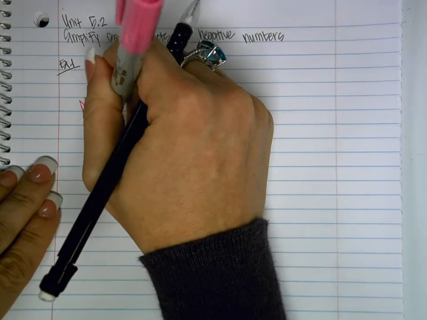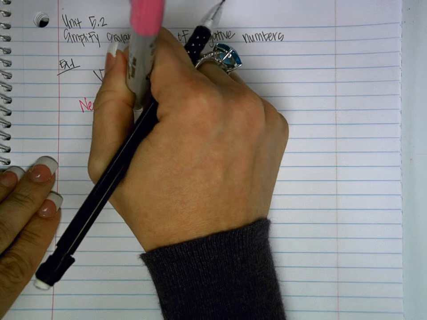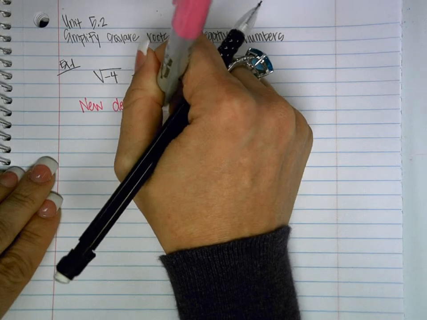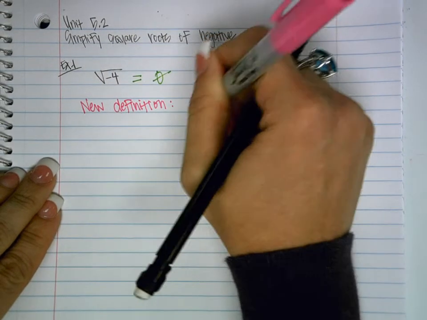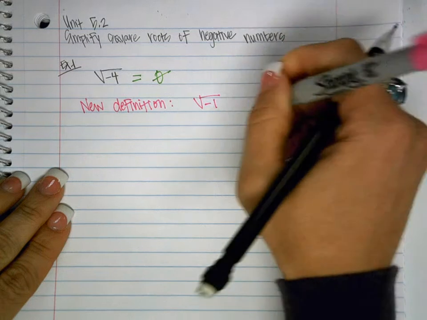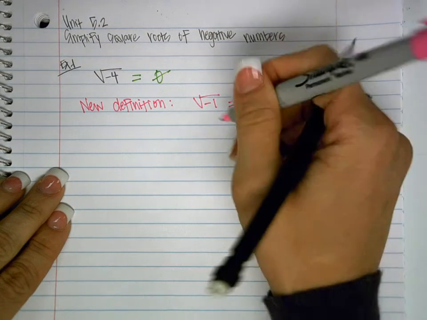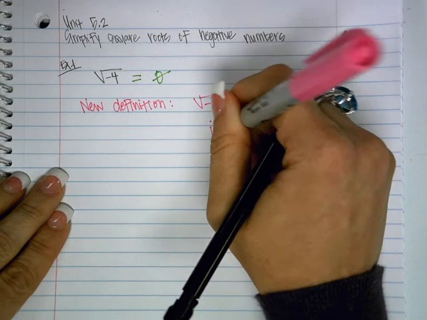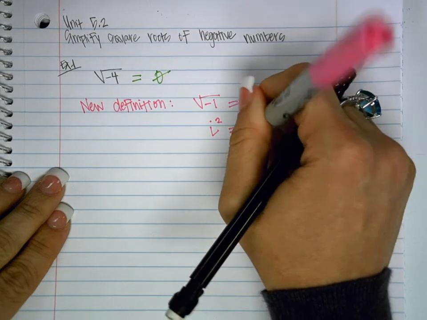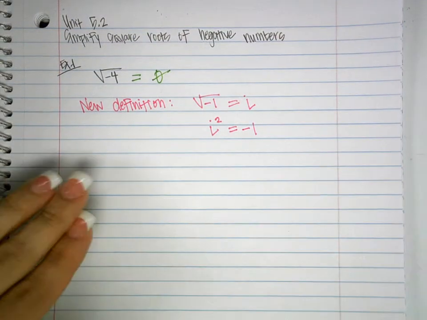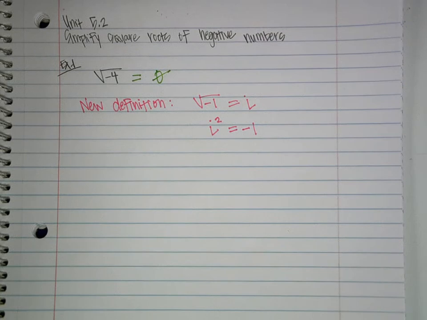The new definition is that the square root of negative 1 is equal to i, and i squared equals negative 1. You are going to have to memorize this because we are going to use it a lot.